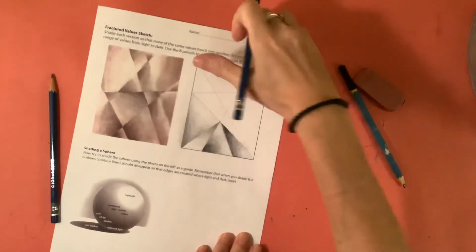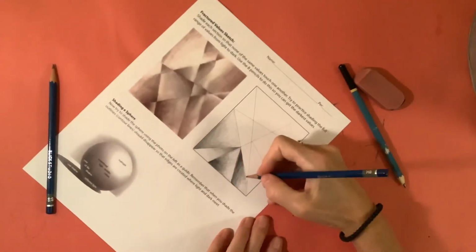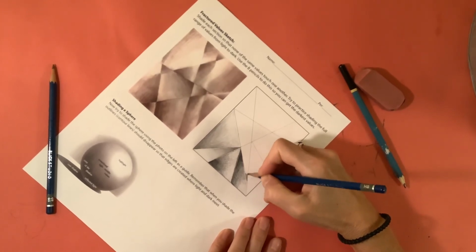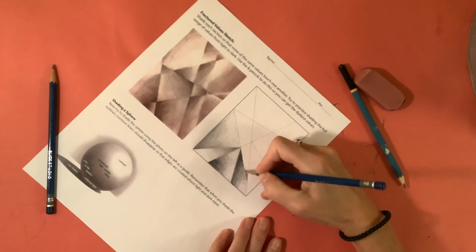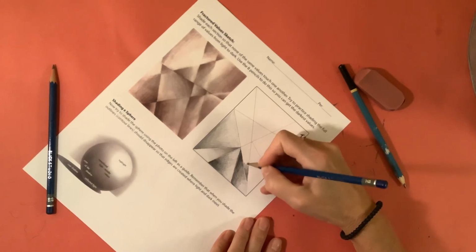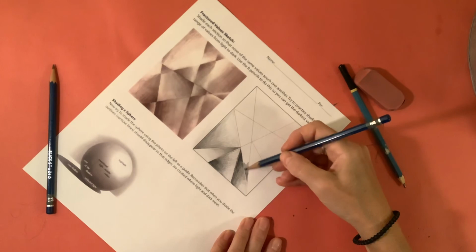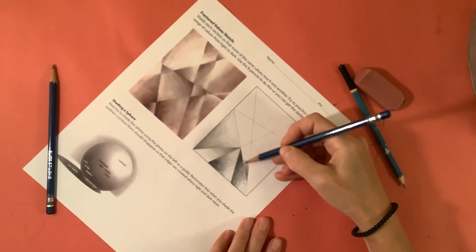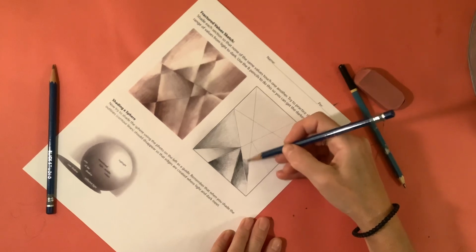And if I'm doing this triangle, again, it would be darkest, and then I would transition to the lightest.